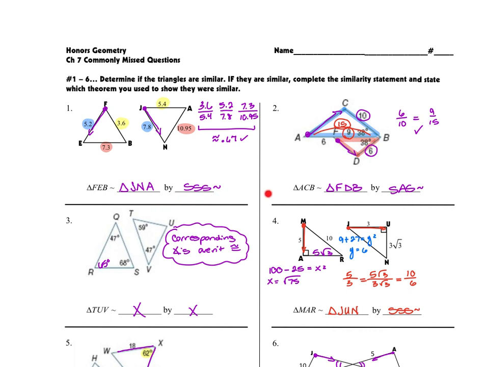All right, if we look at number two, I first see that we have an angle here and an angle here that would be corresponding. So that means I'm looking for either another angle or two sides. And what I notice is that this side here, 6, is going to be in proportion to this side over here, which is 10. So that 6/10 reduces to 3/5.